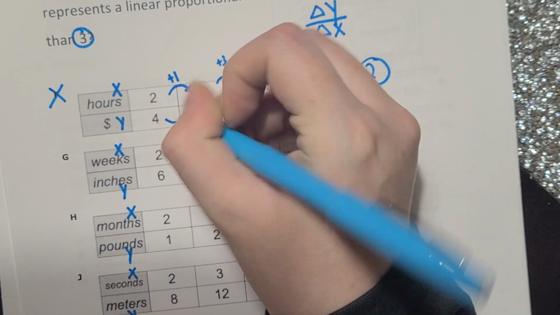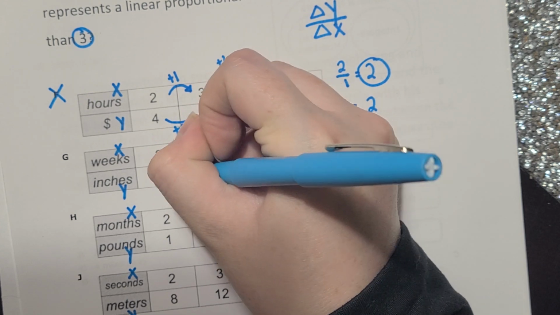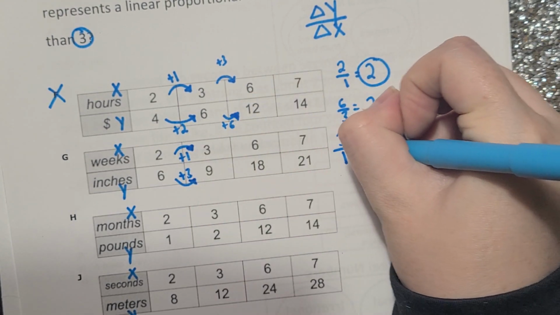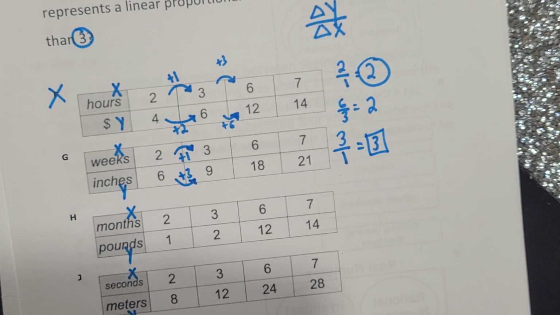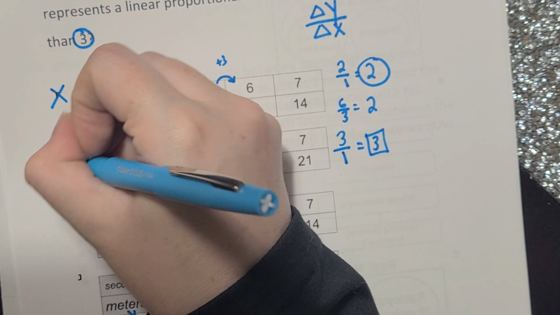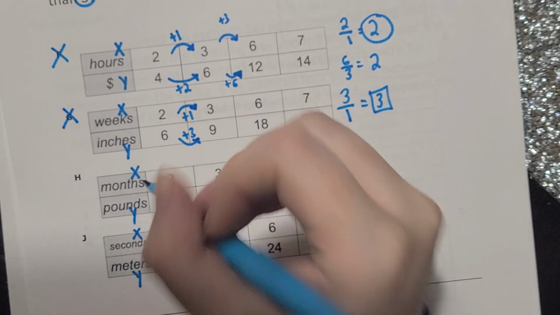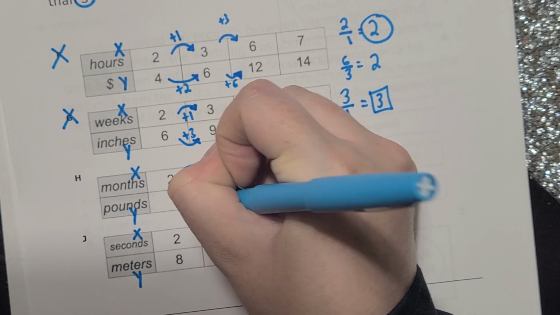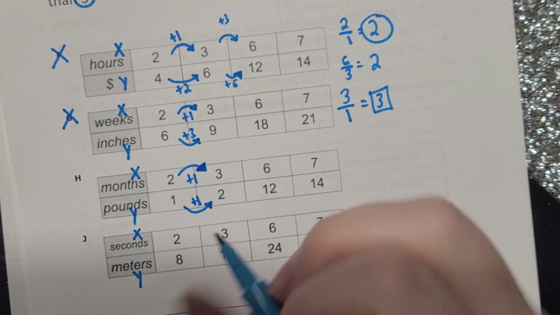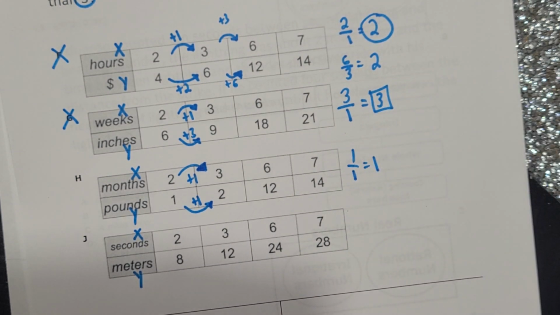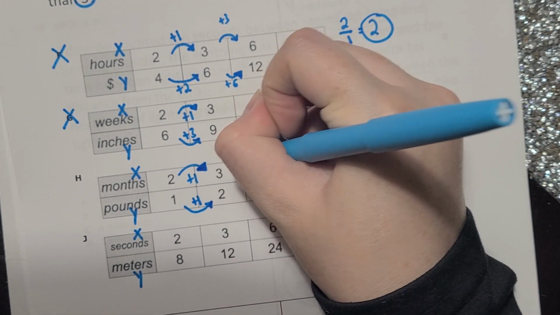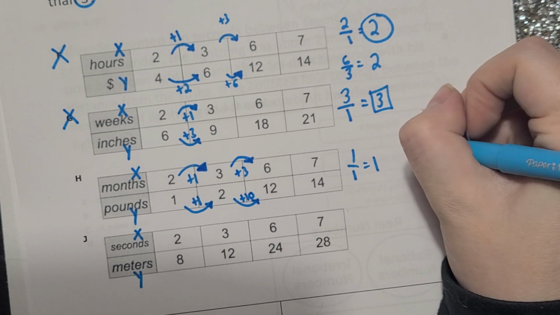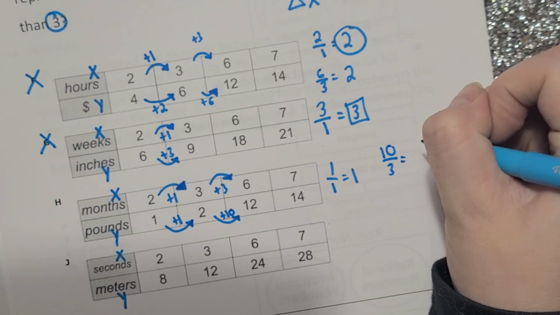All right, the second one, again, x is on top. The change in my x's is +1. The change in my y's is +3. All right, y over x is 3/1. This slope is 3, but it's not greater than 3, so it still can't be g. Okay, the next one, from 2 to 3 is +1, and from 1 to 2 is +1. Interesting. 1/1 equals 1, but I want you to check something. Here, 3 to 6 is +3. 2 to 12 is +10. If I stack those, 10/3, I get a completely different slope.